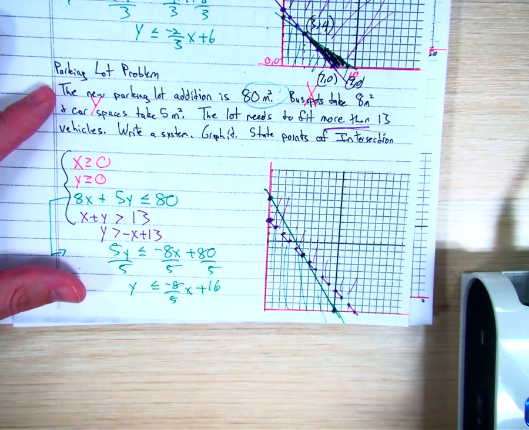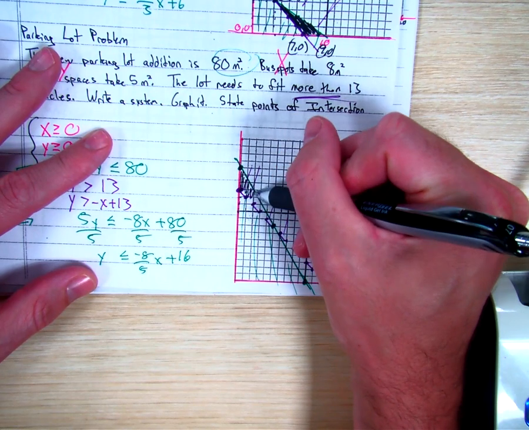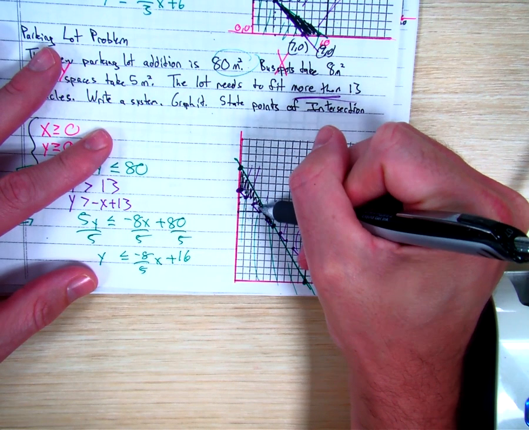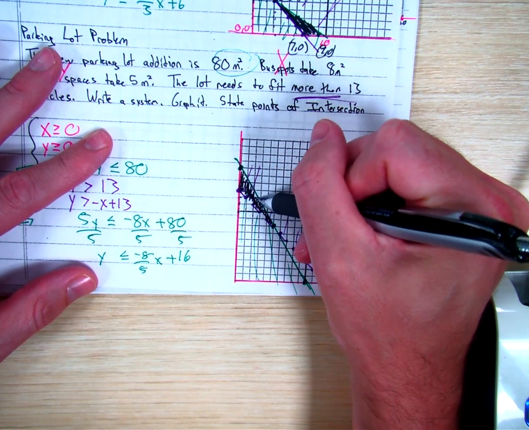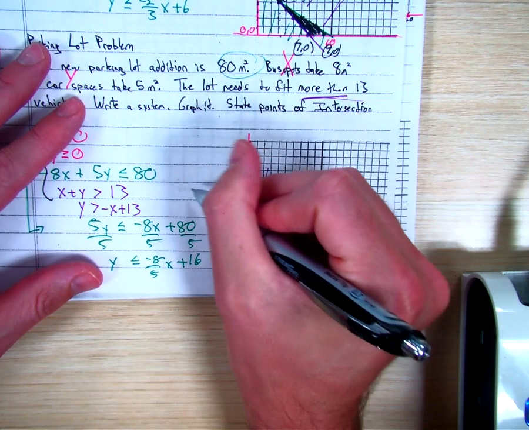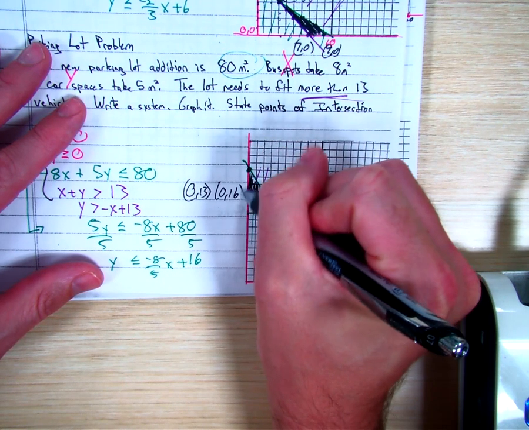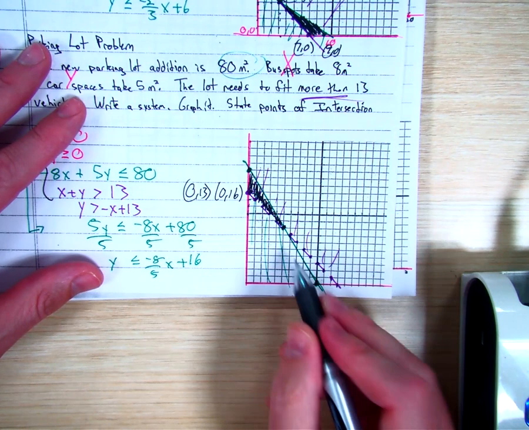Alright, so where are we? Above the purple but below the green. This little slice right here. So we have 0, 13, 0, 16, and 5, 8.